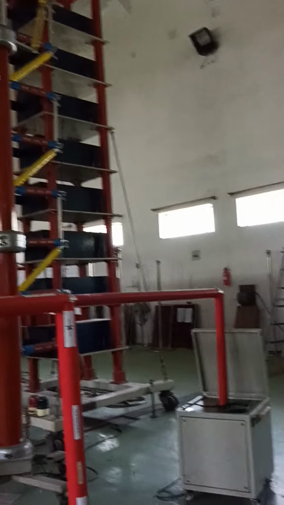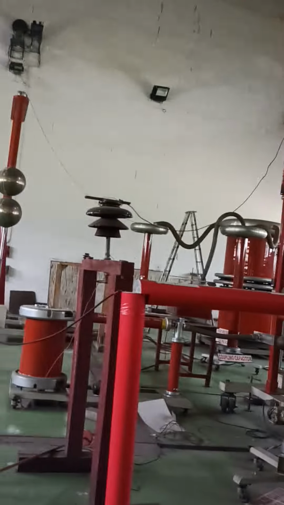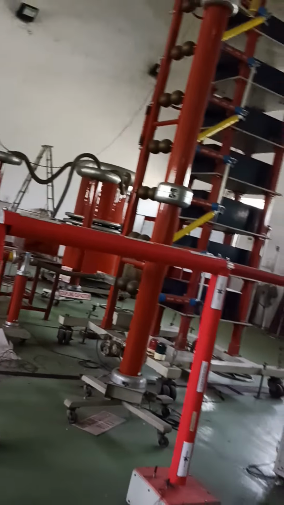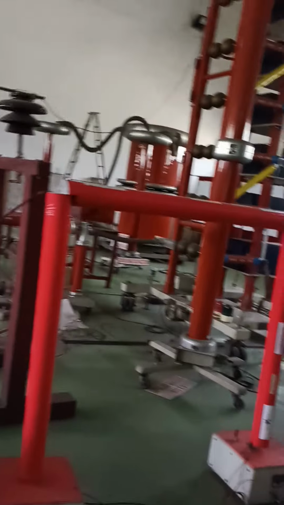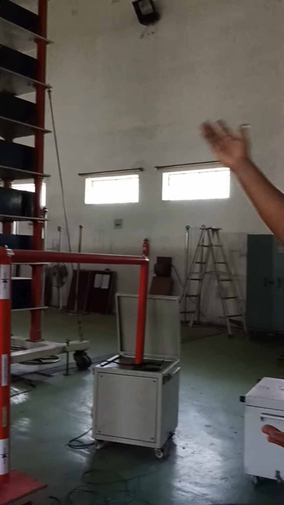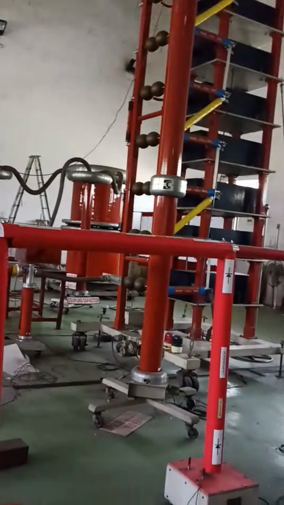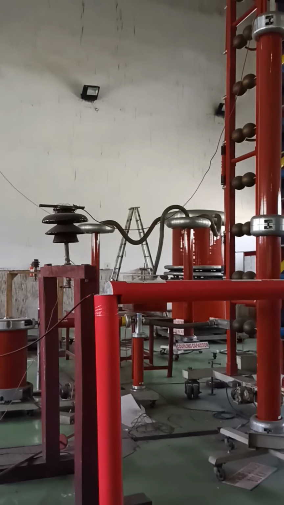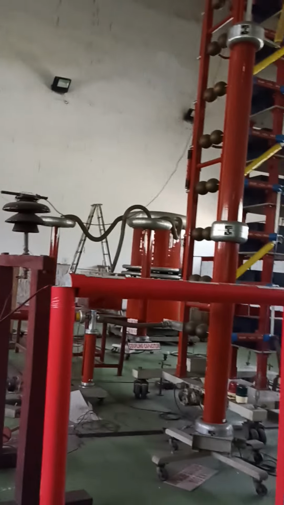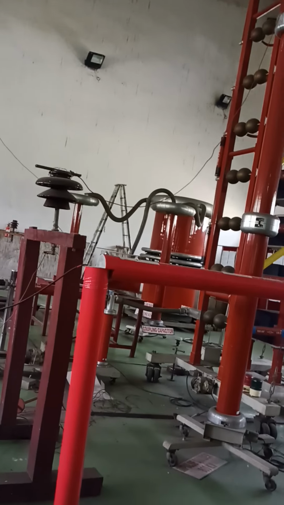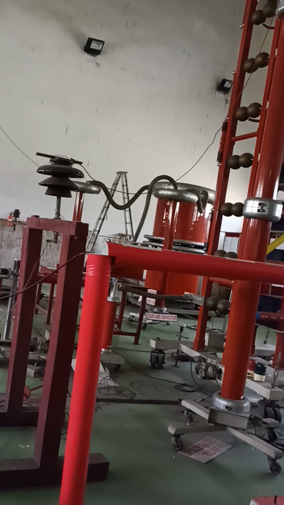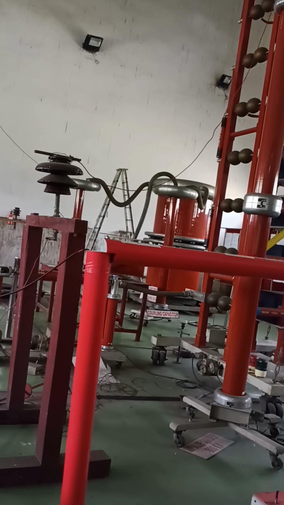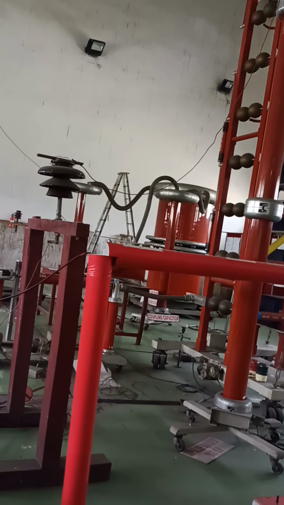And what will be this one? These are capacitive dividers. What is the use of that one? The same thing as the resistance divider we saw right now. But this setup requires a capacitive divider, because in the case of a resistive divider we face a huge amount of losses. Now it is an 800 kV supply, so the current will be less. For 800 kV the current will be less, so a resistive divider will not cause much effect.